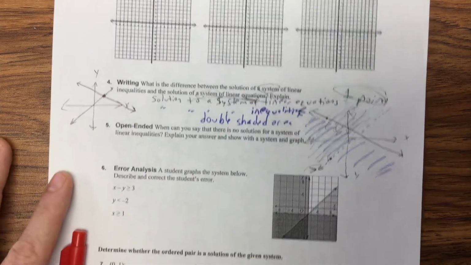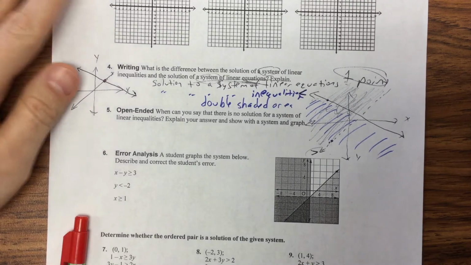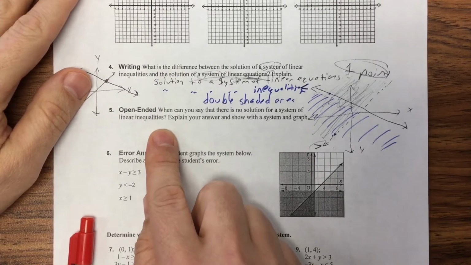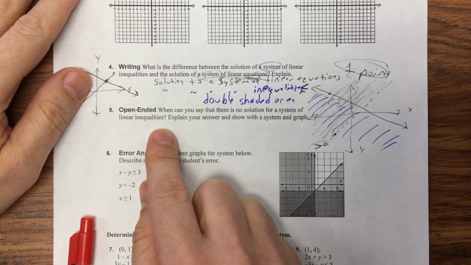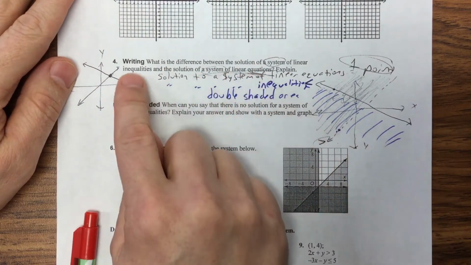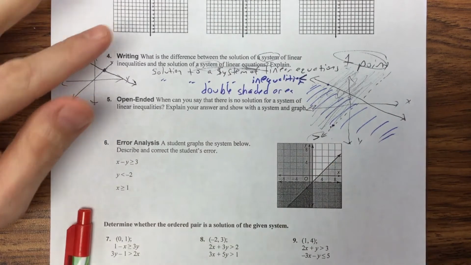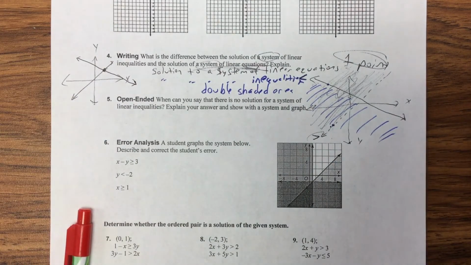Number 5. When can you say that there is no solution for a system of linear inequalities? We just repeated for a system of equations, it's whenever the lines don't cross, they're parallel. What about for linear inequalities? Let me grab a calculator.